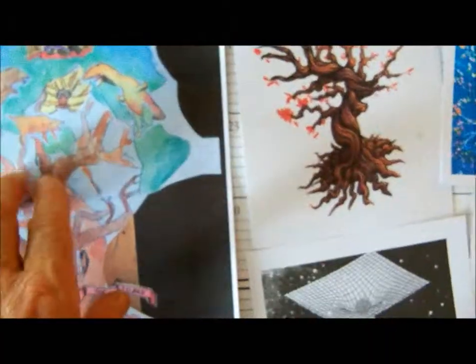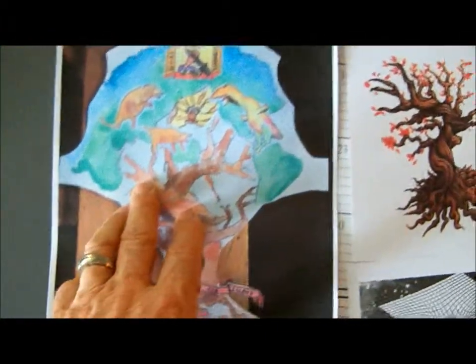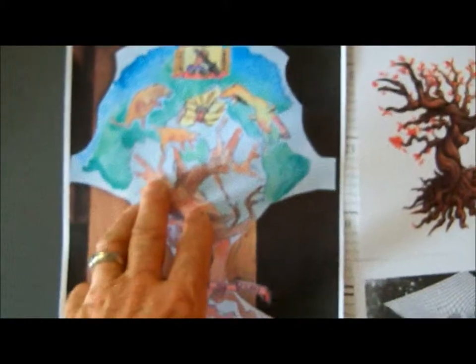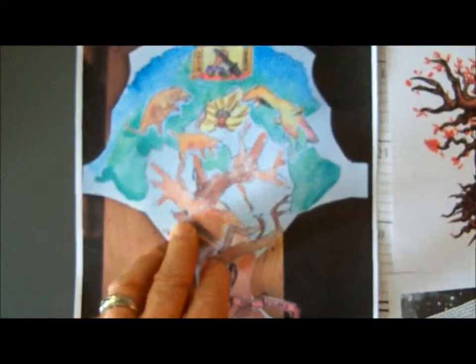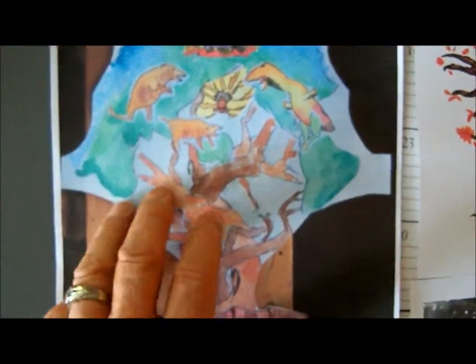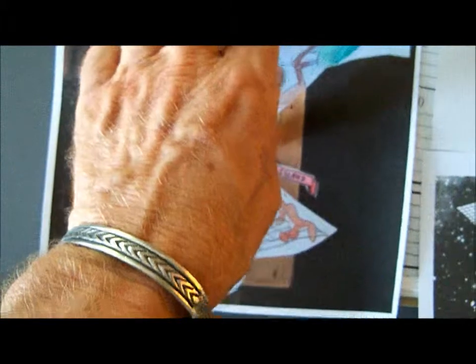So now the tree grows up, the branches. Now what are the branches supporting? The branches are supporting the continents as we know them, which is life on Earth would be a whole lot different if we didn't have land continents. So I show the tree growing up, and this is the land continents.